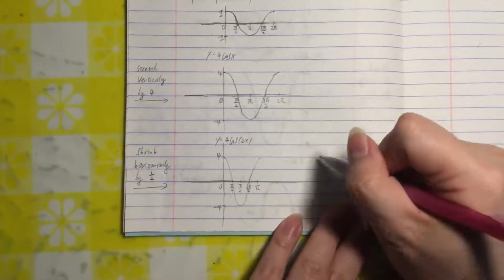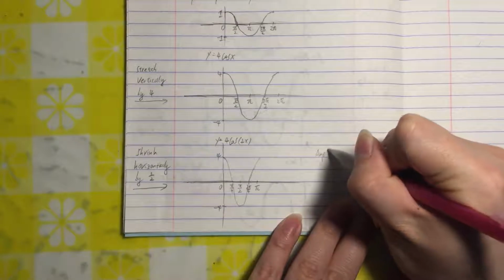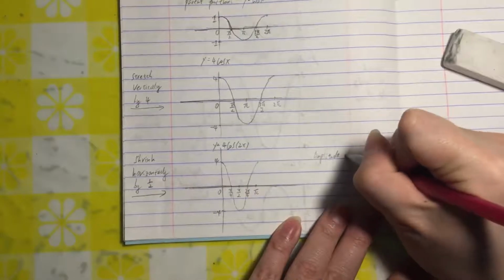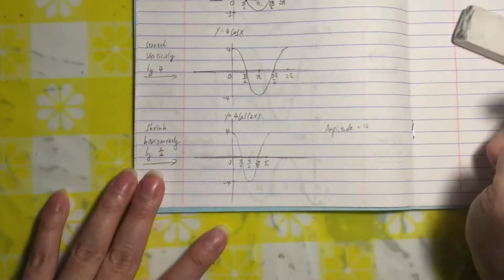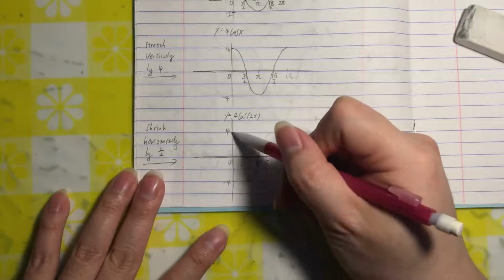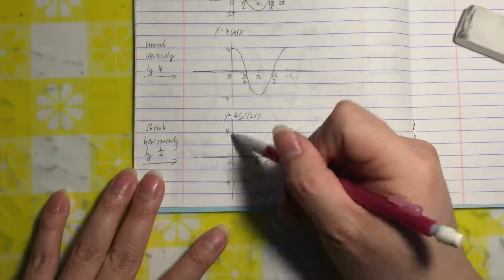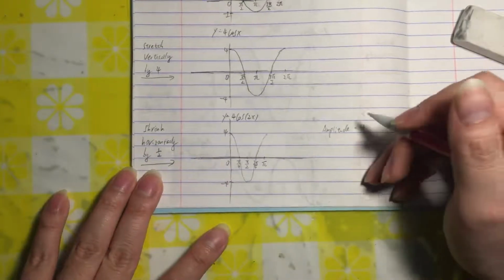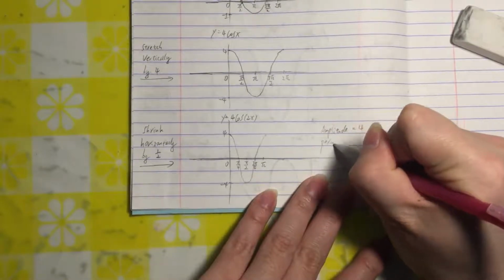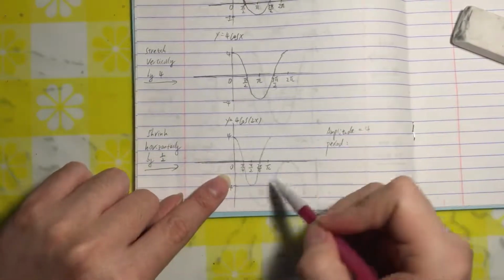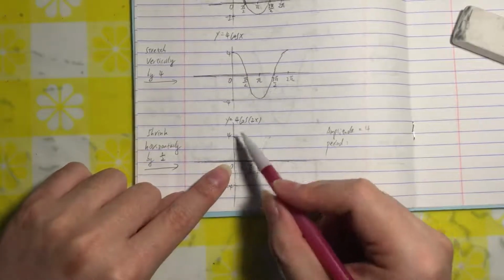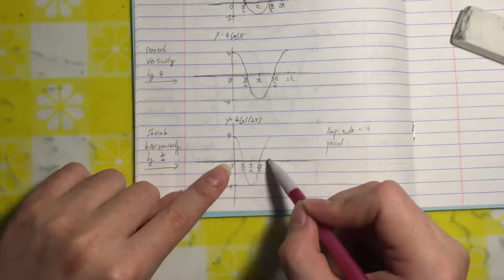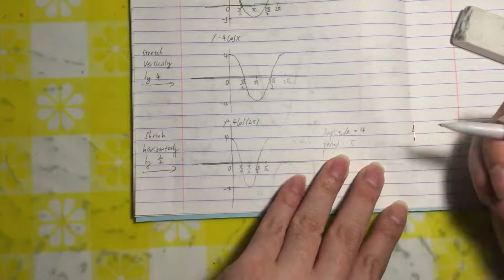And based on this graph, we can see that the amplitude of this function is 4. Amplitude is half of the distance from maximum to minimum. The distance from maximum to minimum is from -4 to 4, which is 8. Half of the distance is 4. So amplitude is 4. What's the period? Here, the graph repeats itself from 0 to pi. So for this function, its period is pi. So period is pi.